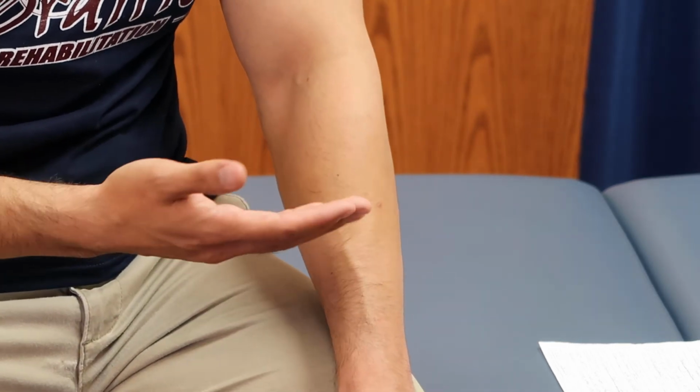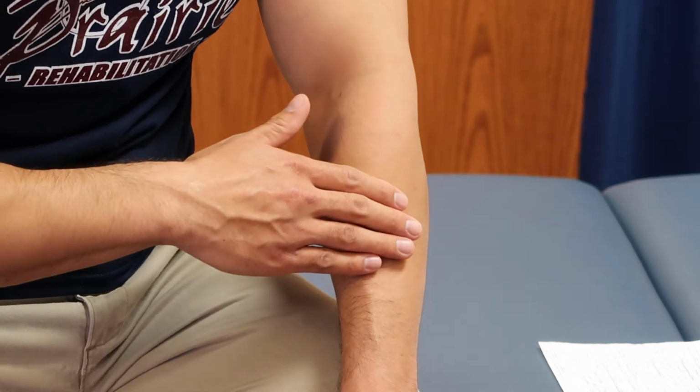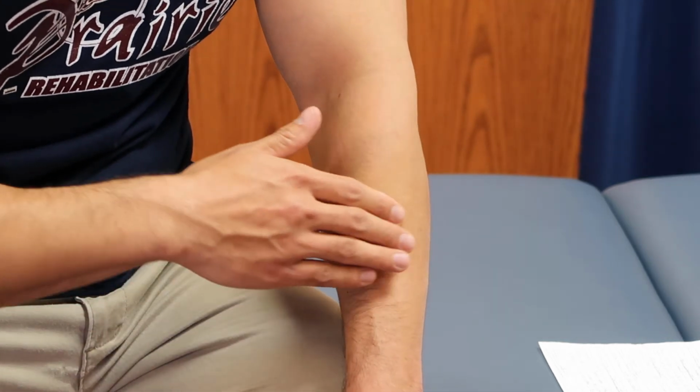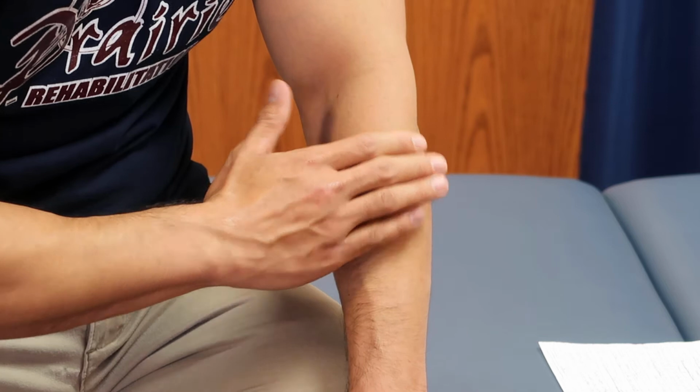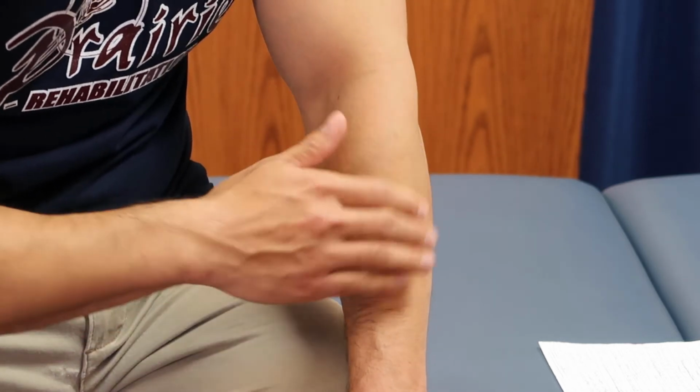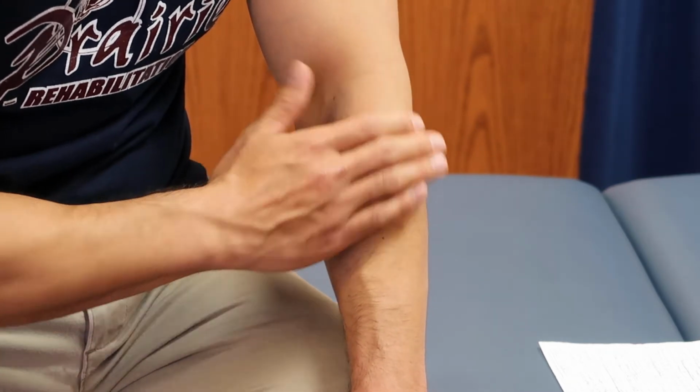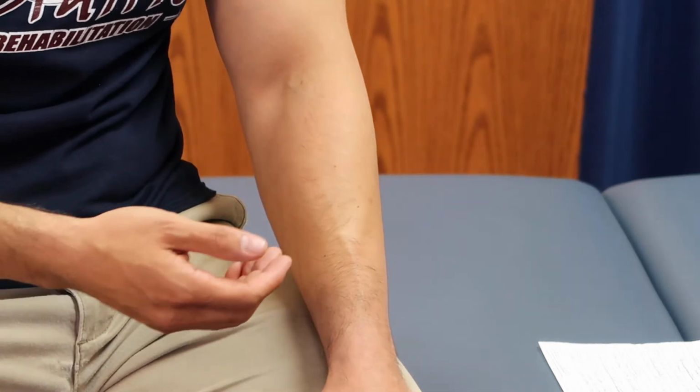So, we're going to do a stroke and then a purposeful directional flow of the fluid. Next, we'll talk about pace. This should be a 1, 2, 3 pace. 1, 2, 3, 1, 2, 3. That should be the count that you go at.